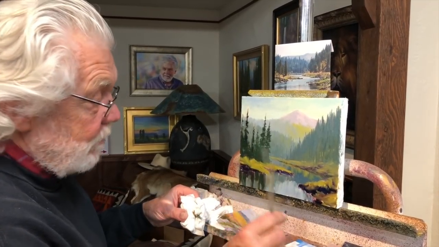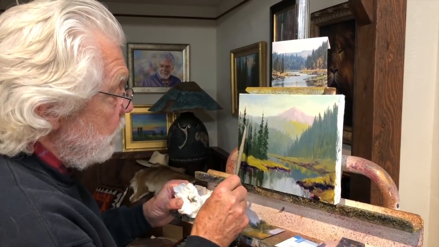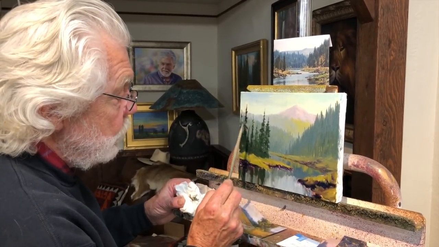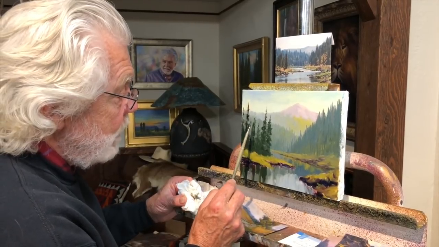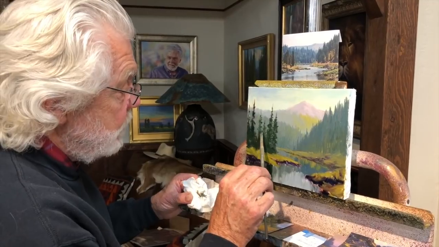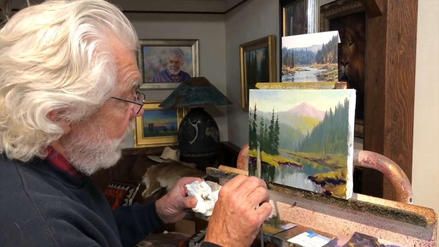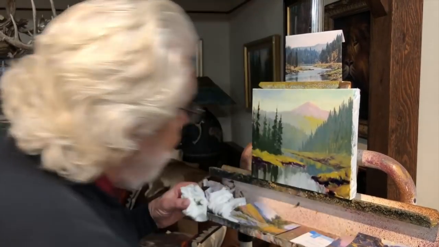If I hold the brush like this, I have a nice range of motion. I can use the blade of the brush. I can turn it slightly. I can use the face of the brush. I can use the tip if I have to. Sometimes I want to dig some paint up and combine it with the paint that's already there.